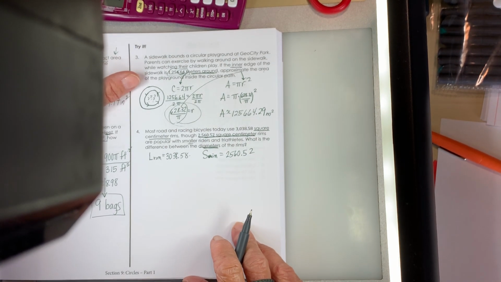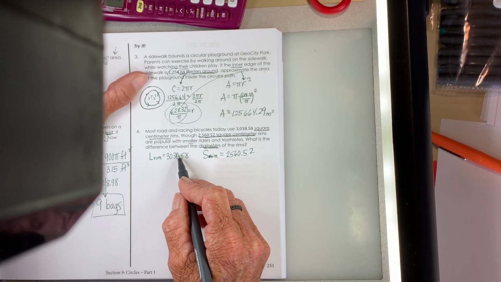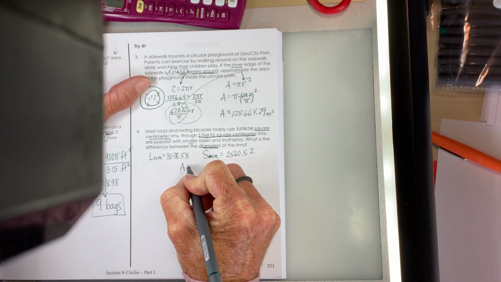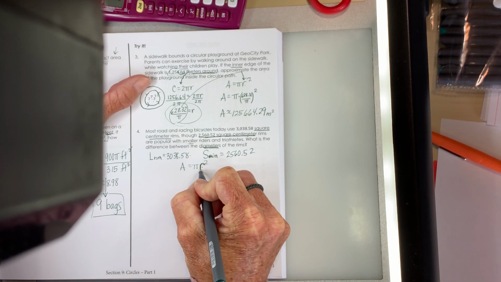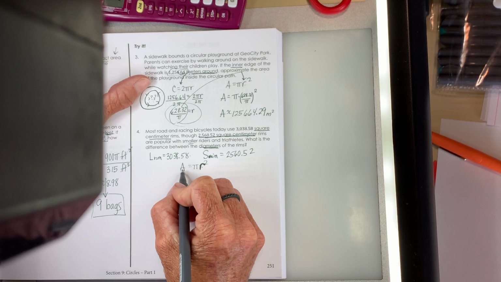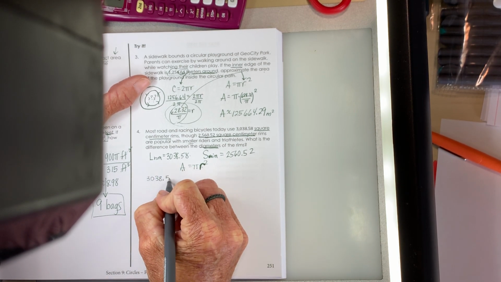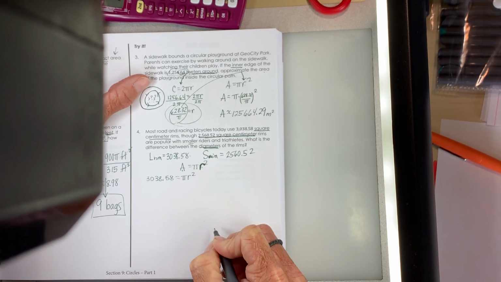Well, in order to find the diameter, I need to know the radius. And since I've been given the area, I should be able to work back off the formula. So area is equal to pi r squared, and solve for r. I know the area of the large bike. I'm going to plug that in on the left side: 3,038 and 58 hundredths. That's equal to pi times the radius squared.